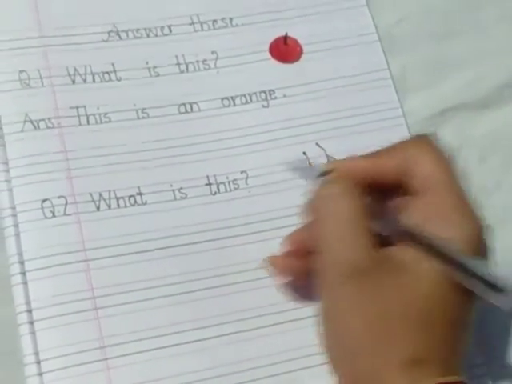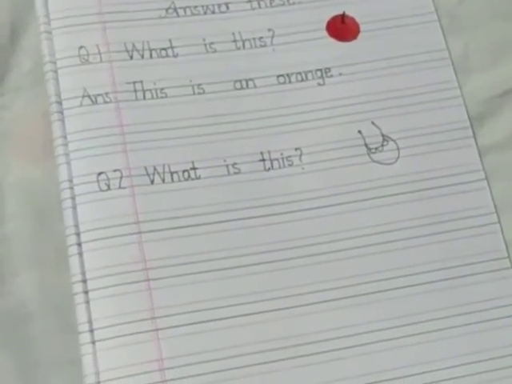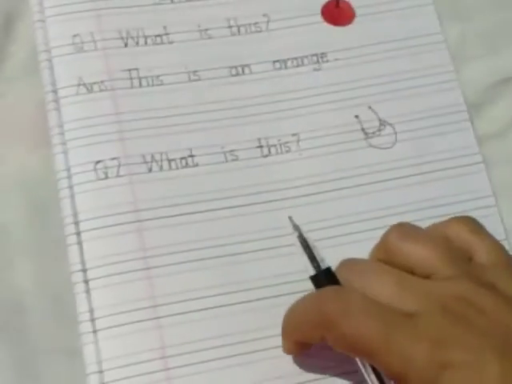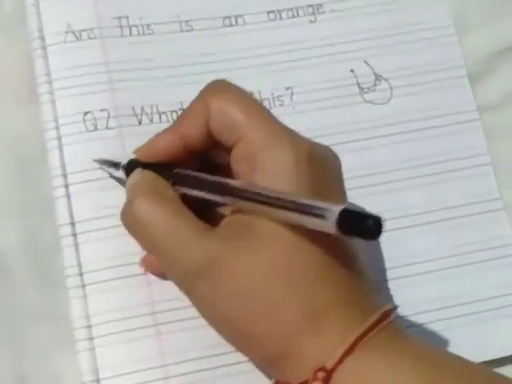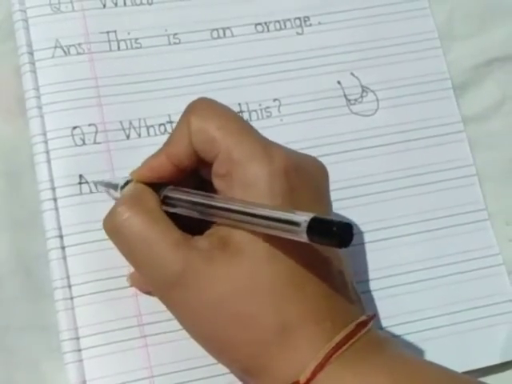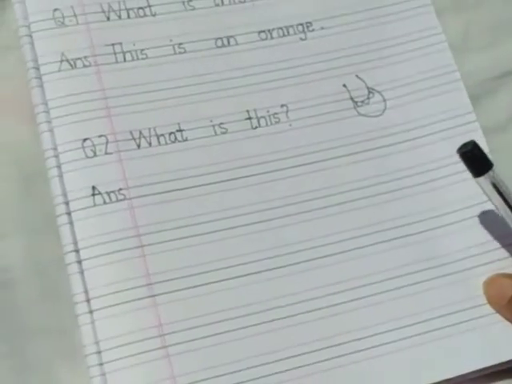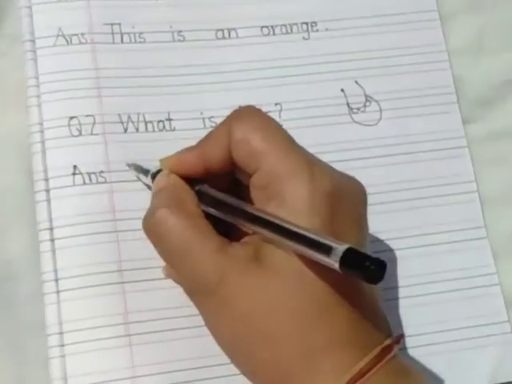Question mark. So what is the answer? I'm going to write the answer. This is a bib. Because B is not a vowel, so we are going to use a for this.